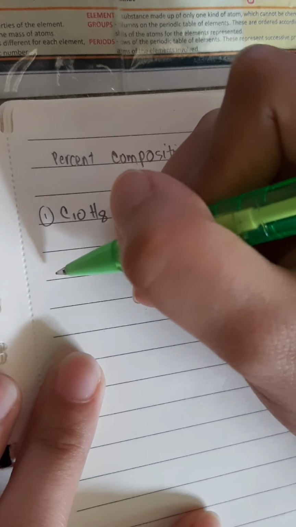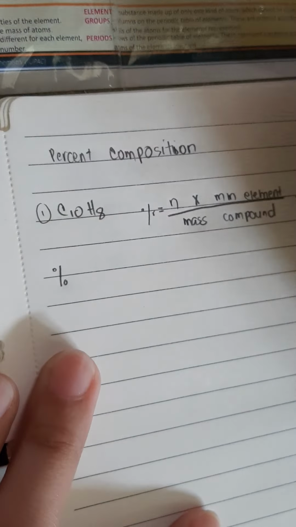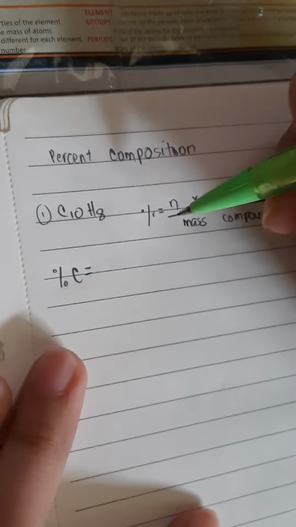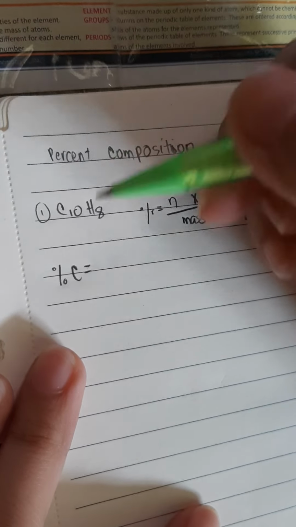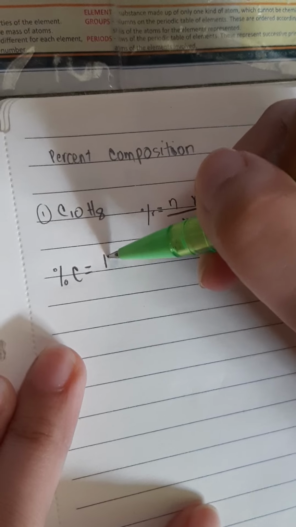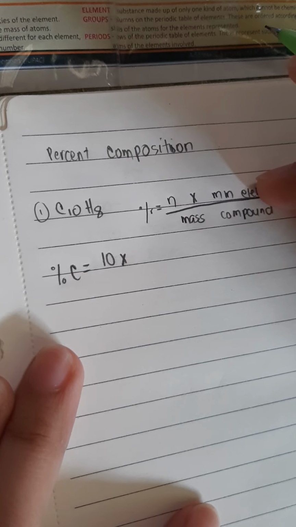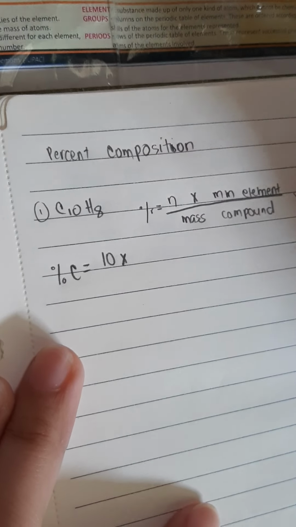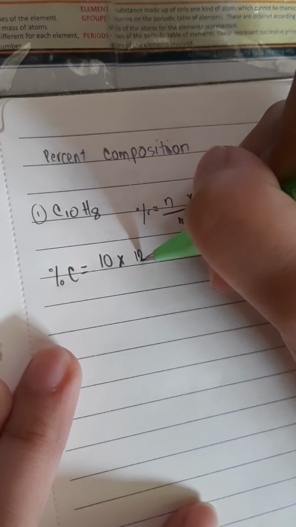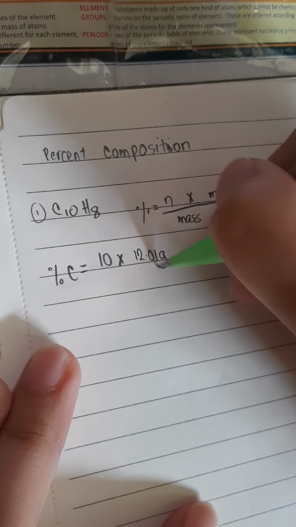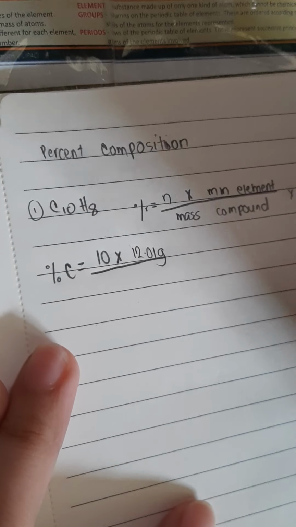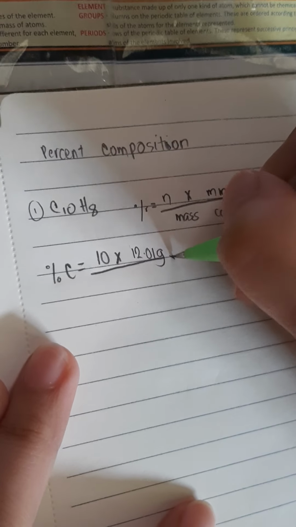So let's start with naphthalene, and study carbon first. What percentage of naphthalene is made up of carbon? Percentage carbon is equal to how many atoms of carbon can be found in naphthalene. We have 10, so 10 multiplied by the molar mass of carbon, which can be taken from the periodic table of elements. This should be 12.01 grams. Then we divide it by the mass of the compound, multiplied by 100.